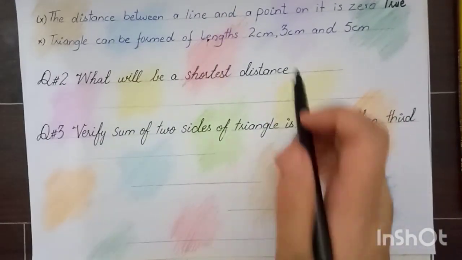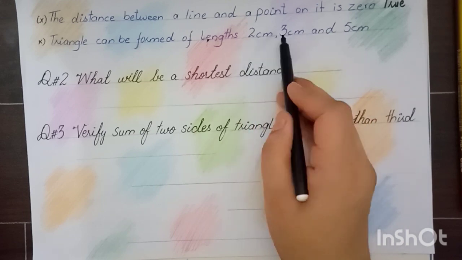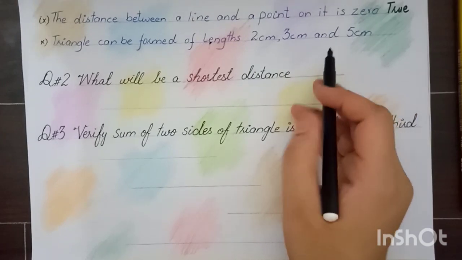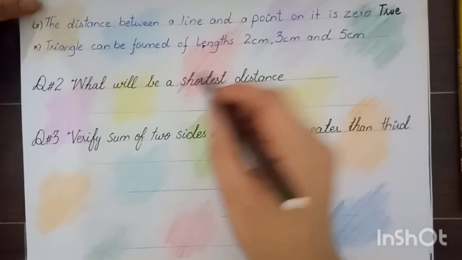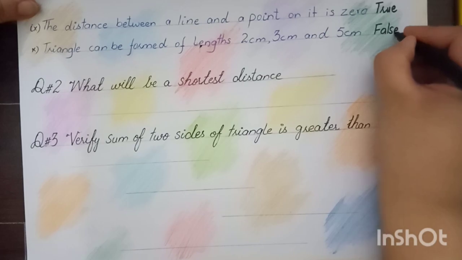So from this point, if we take two sides, 2 cm and 3 cm, the sum of these two, 2 plus 3, is equal to 5, which is equal to the third one. So these cannot be the lengths of a triangle. That's why this is false.